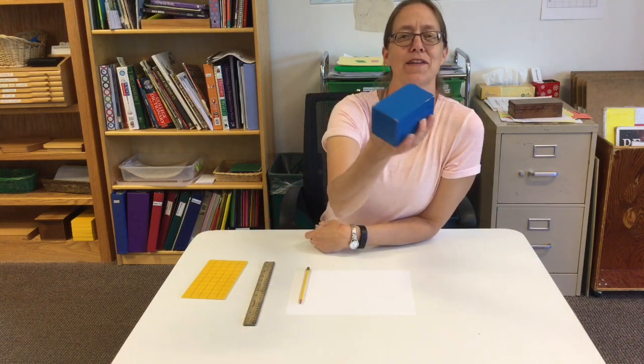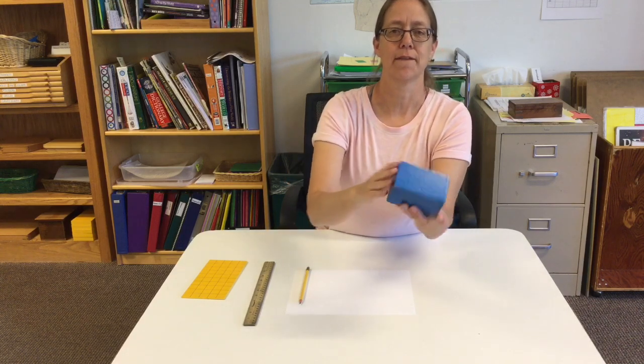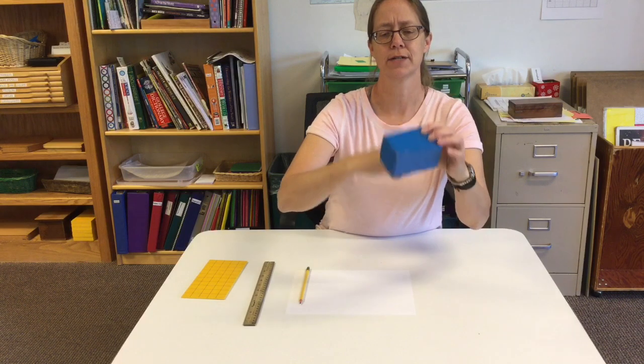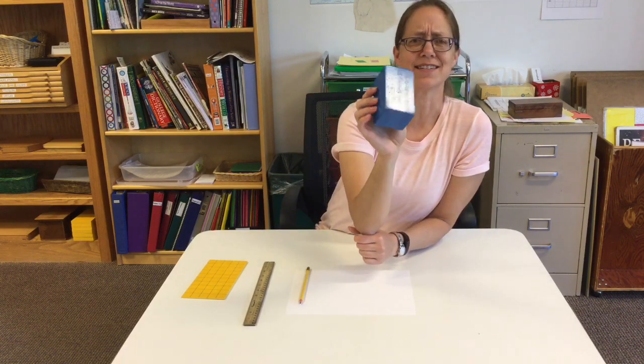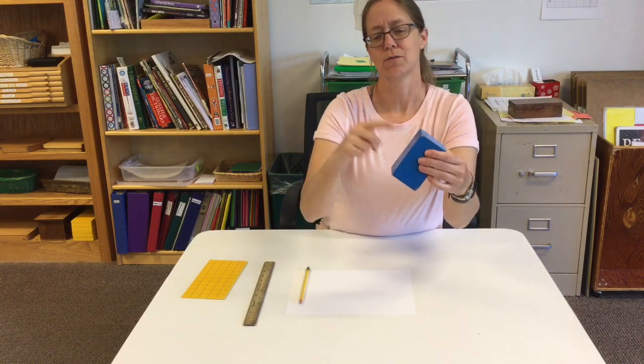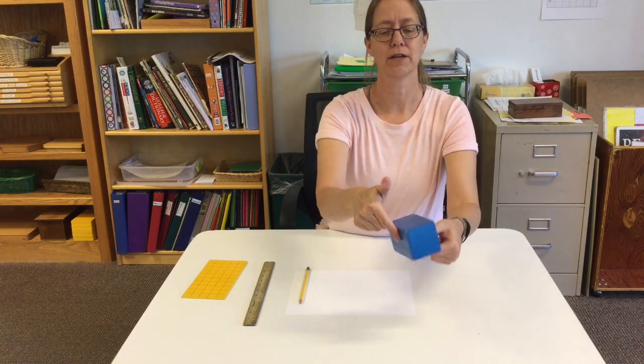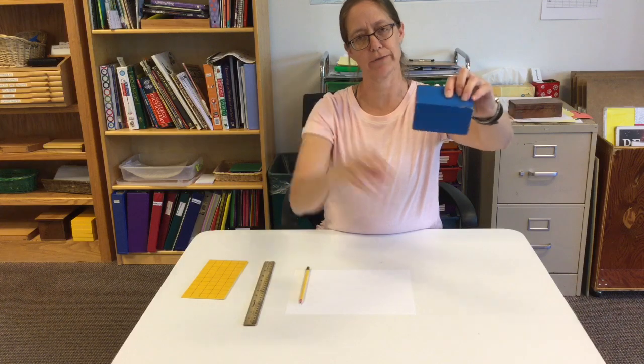I'm going to use this one that you all recognize. It has a square on the top, square on the bottom, rectangles all around. How many sides does this have? 1, 2, 3, 4, 5, 6. Just like a cube, but stretched out.